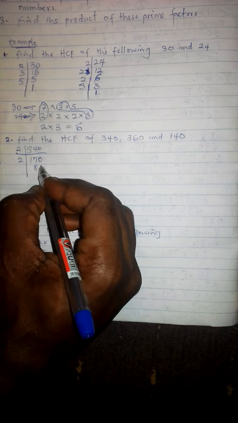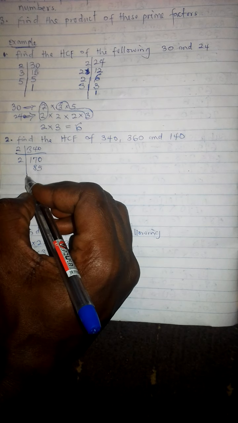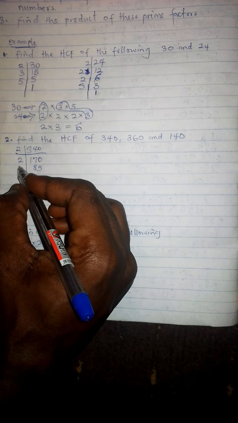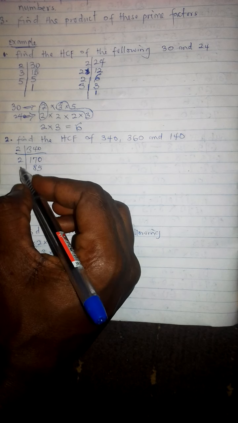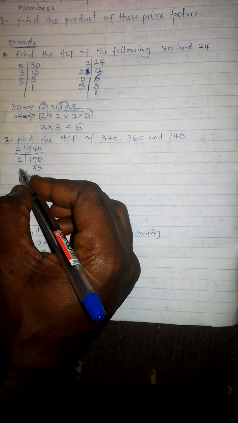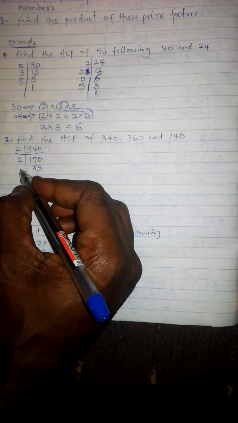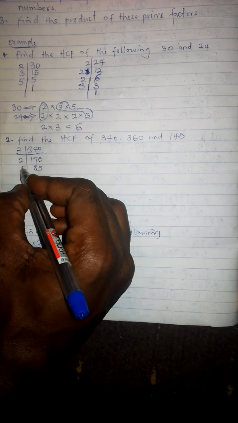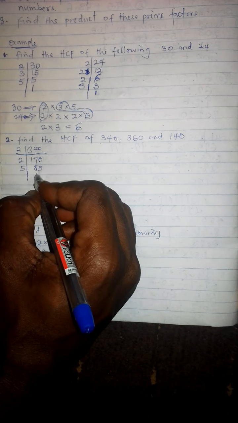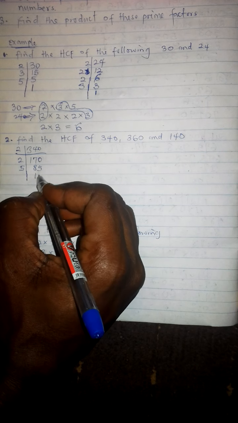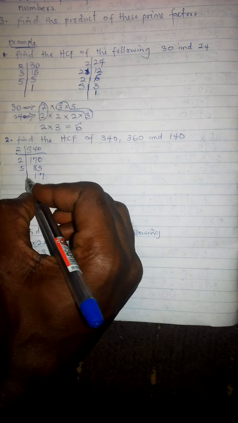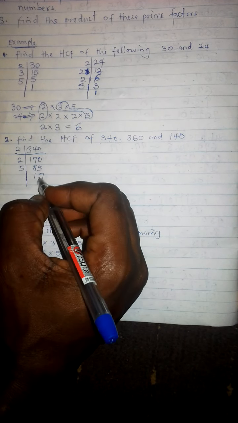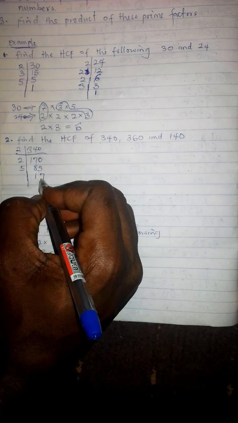We have 85. 2 cannot go again, it will have a remainder. 3 equally will have issues. So let's use 5. 5 in 85, we have 17.